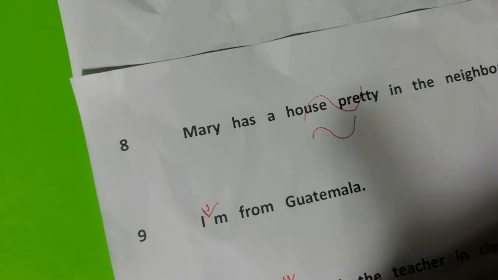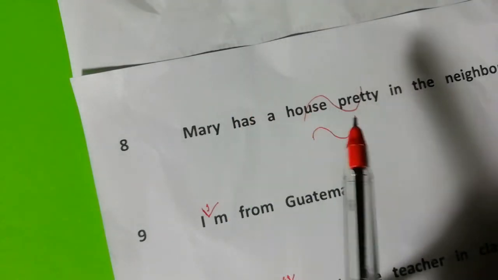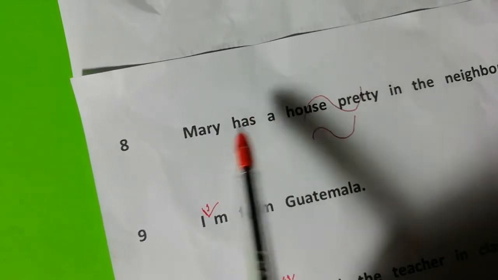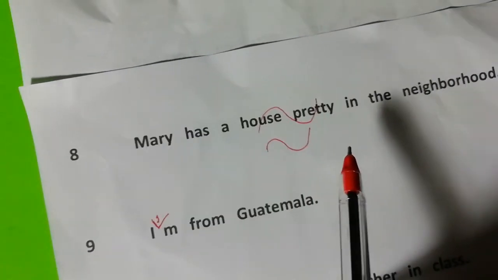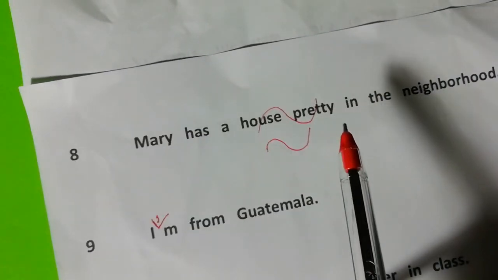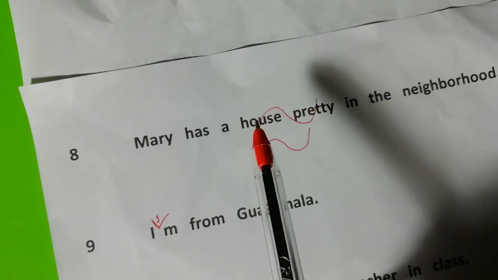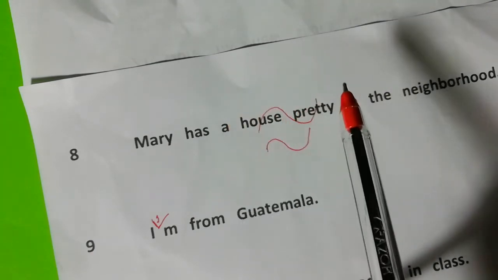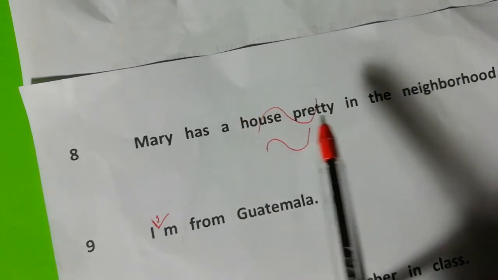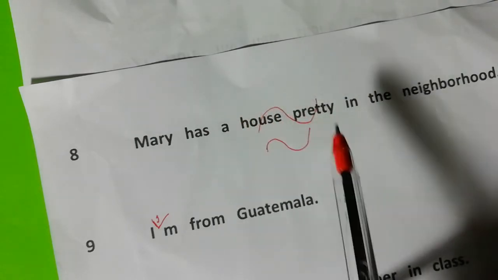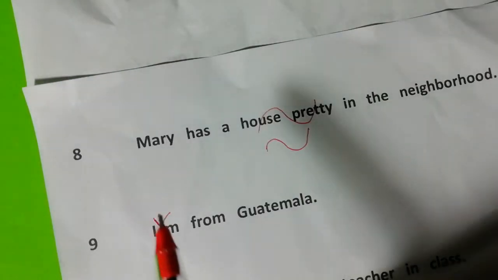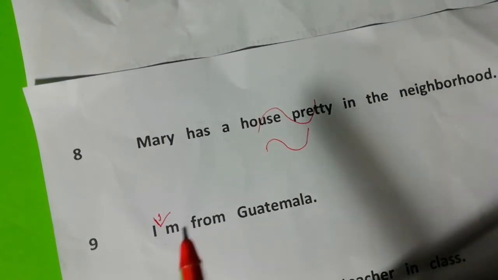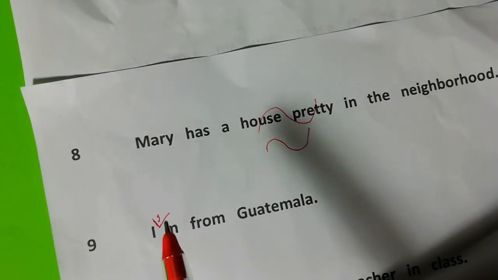This is very common in English because sometimes we think a little bit in Spanish, so sometimes we put words the other way around. So it says, Mary has a house pretty in the neighborhood. See? House pretty. You don't say that in English. You say pretty house. So when you have that situation, you put that symbol stating that the words need to be changed in place. Number 9 is about adding an apostrophe, a small comma. I'm from Guatemala. See, there's a comma missing, so insert the comma.